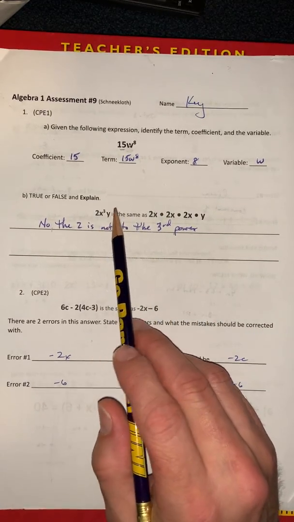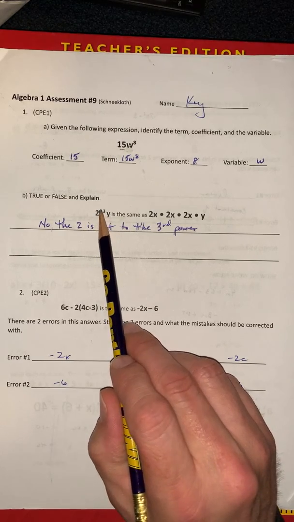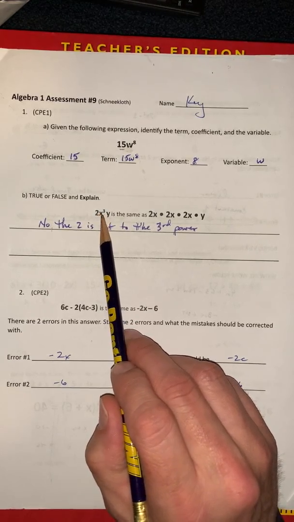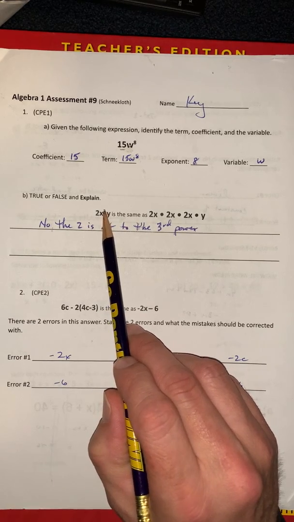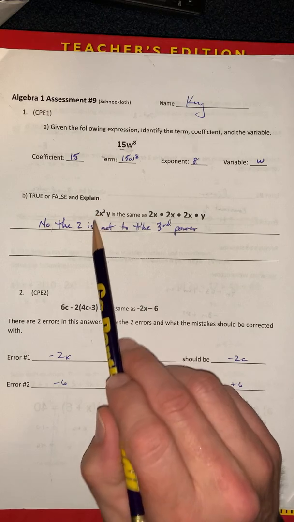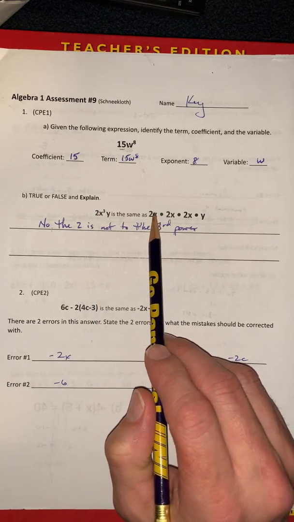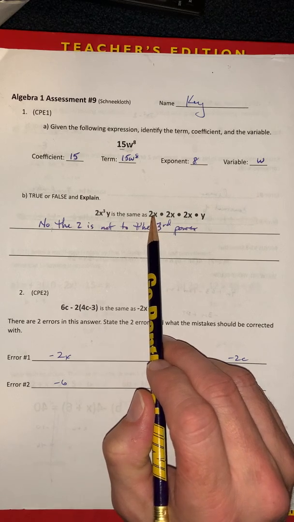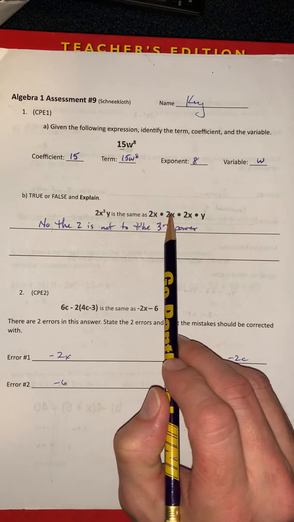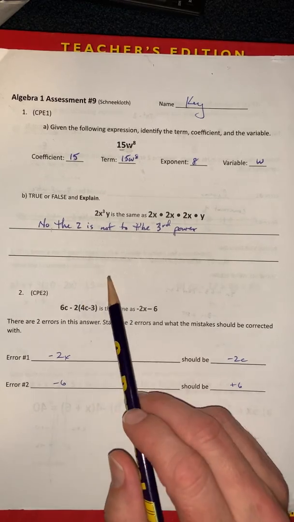On part B of this question, we're looking at the 2 does not have an exponent, or an exponent of 1 if you want to go that route. X has an exponent of 3, so there should be 3 x's, but only 1 2. And then only 1 y as well, so what the mistake is here is that we should have 2x times x times x times y. Right? The 2 is not to the third power.